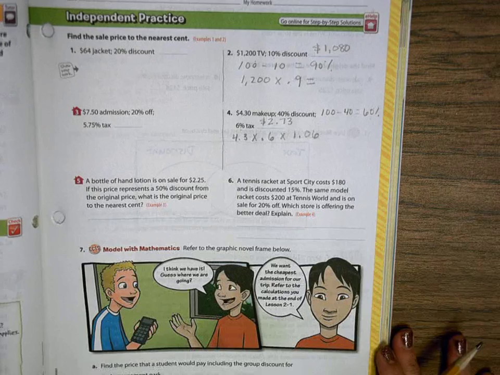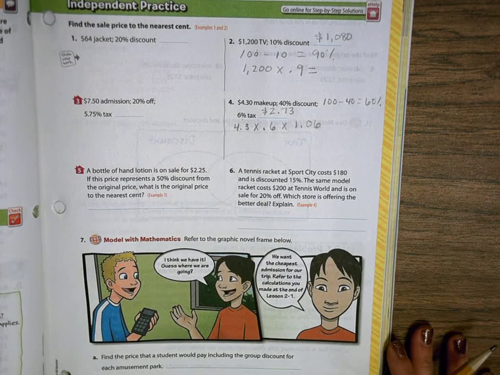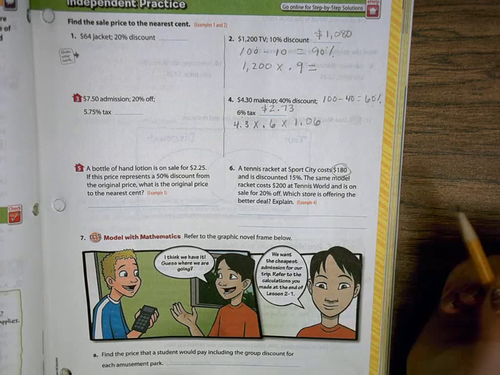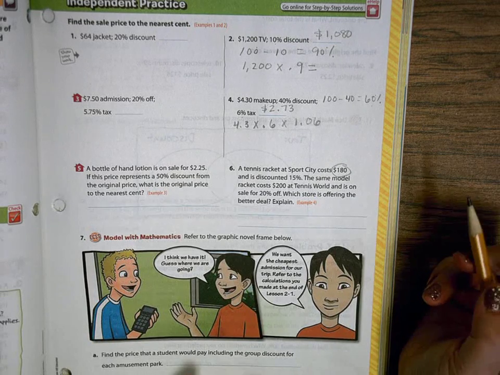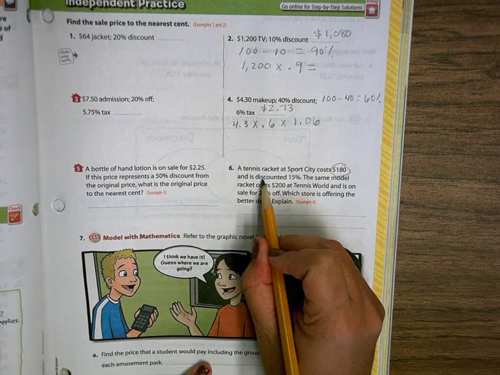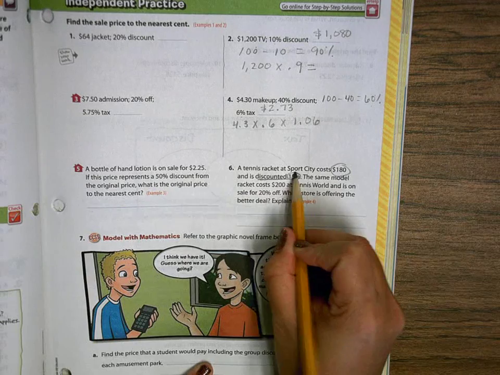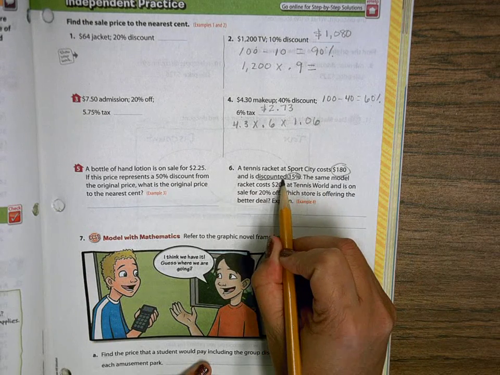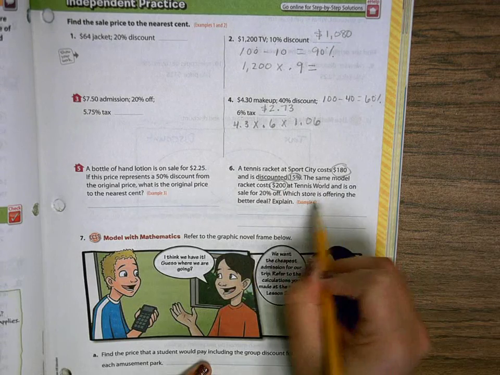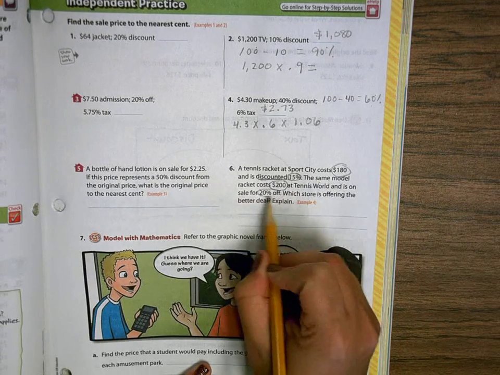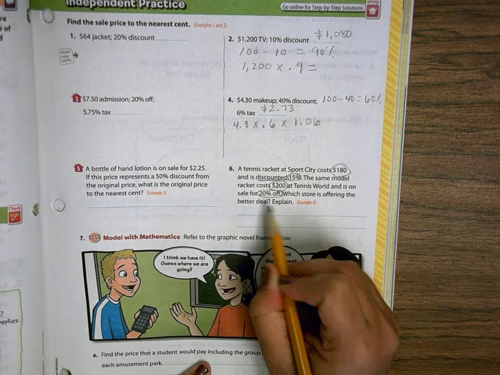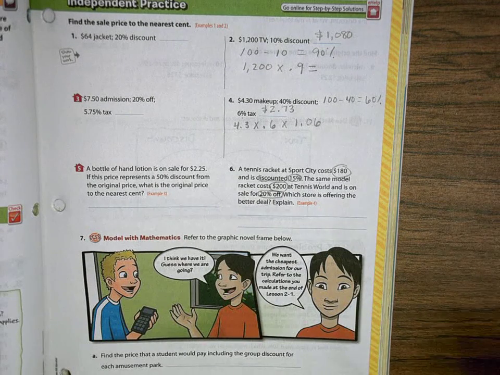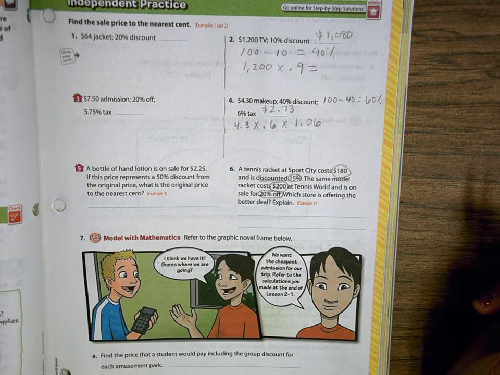Okay. A tennis racket at Sport City costs $180. Notice I'm out of word problems, so I start circling and underlining things. You should too. It's discounted 15%. The same model racket costs $200 at Tennis World and is on sale for 20% off. Which store is offering the better deal? On your test, you will have to compare two deals and decide what's the better deal. So this is pretty similar.